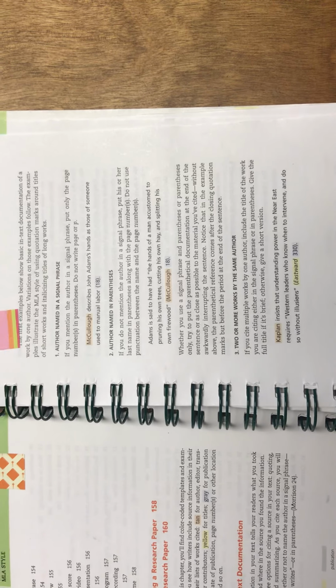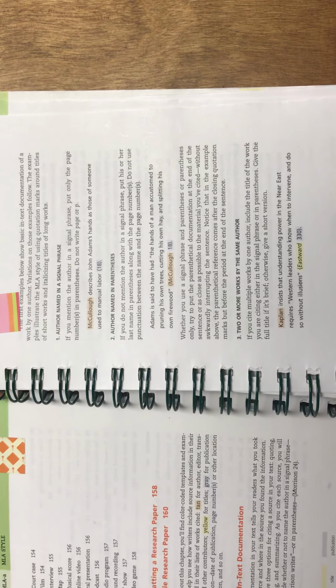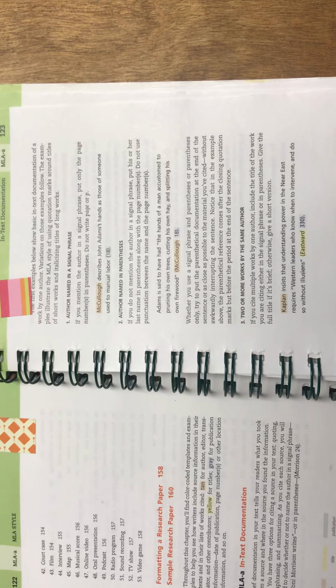In-text citations are when you include the author's last name and the page number. If there isn't an author, so some web pages that are legit might not have an author, you would list the title of the article. And if you have any questions about how to cite a source, just send me an email, of course. If you have a website, you can even send me the link.